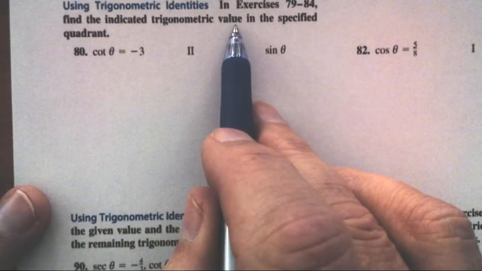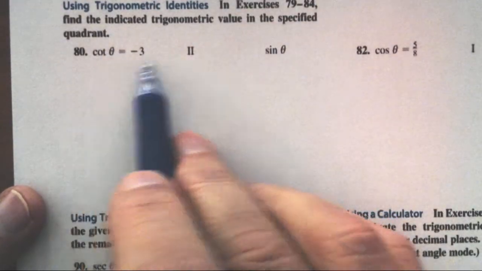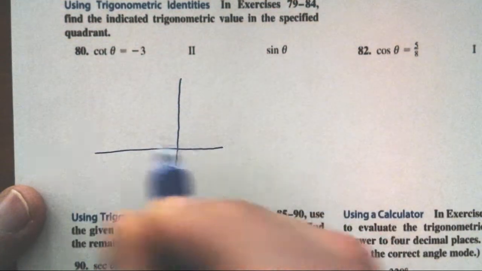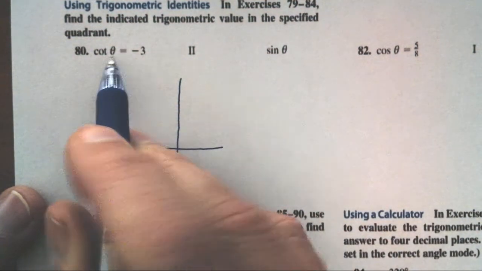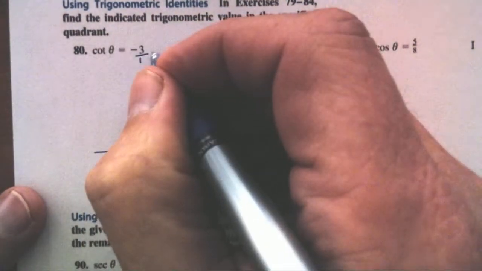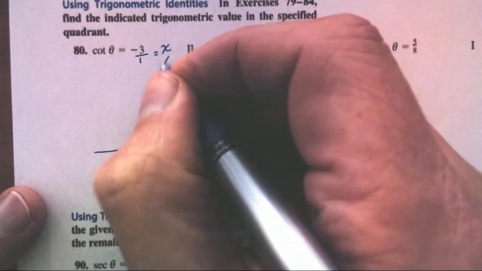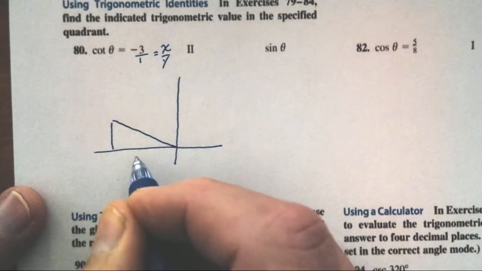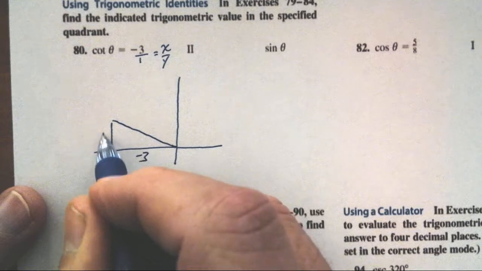Find the indicated trigonometric value in the specified quadrant. So we're in quadrant 2. We have a cotangent ratio of negative 3, so I'm going to make it negative 3 on 1. Cotangent, to wake up, is x to y, so it looks something like this, where this is negative 3 and this is 1.